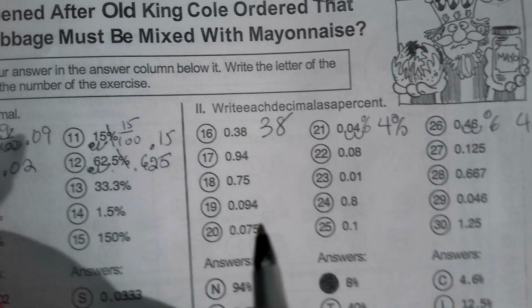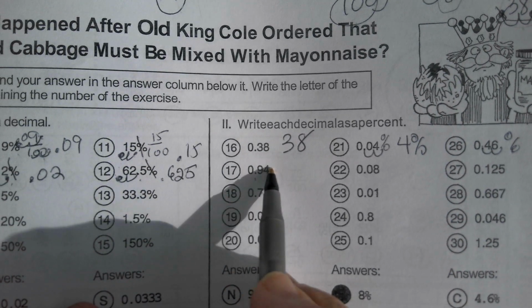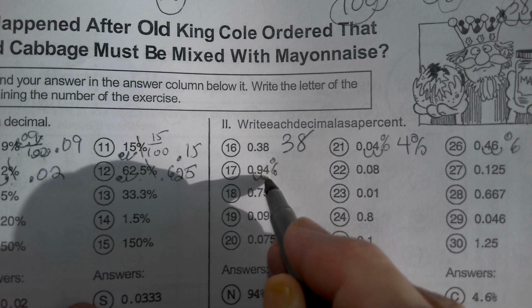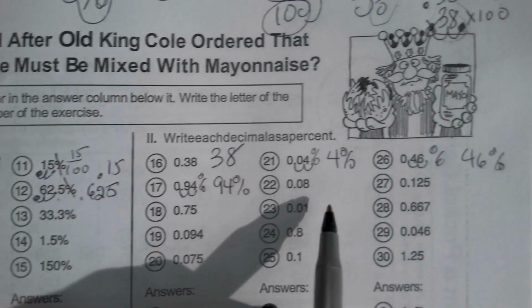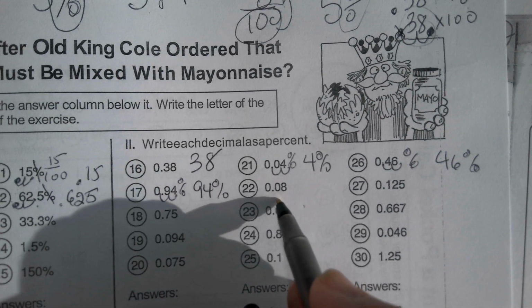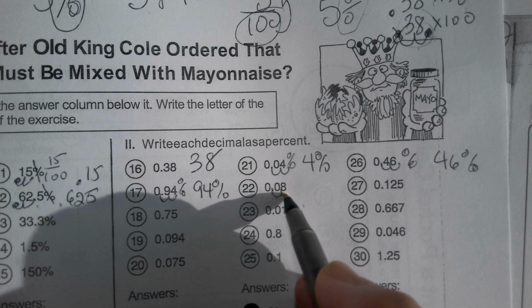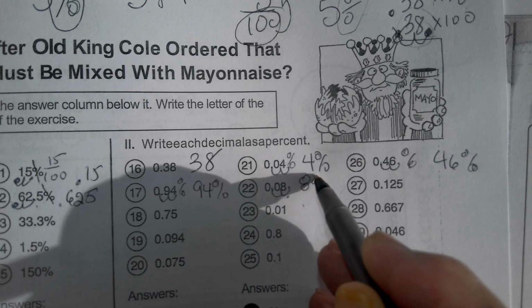And then you're not going to have to do the rest. How many places am I going to move it? 2. I'm going to move it in the direction of where my percent sign is going to be. 1, 2. So it's 94%. What about this one? Who thinks they know the final percent? 8%. 1, 2. In the direction of where my percent is going to go. And so it's going to be 8%.